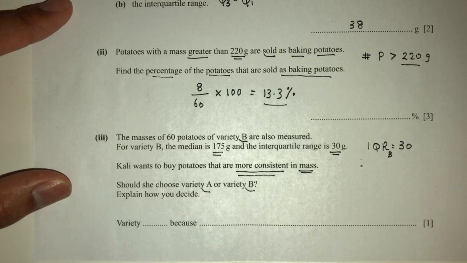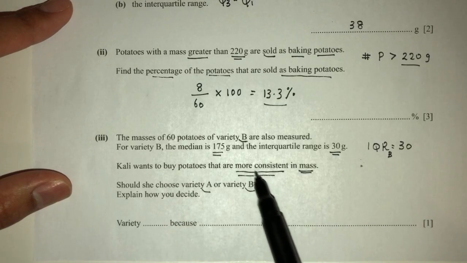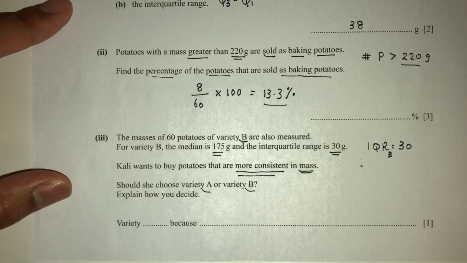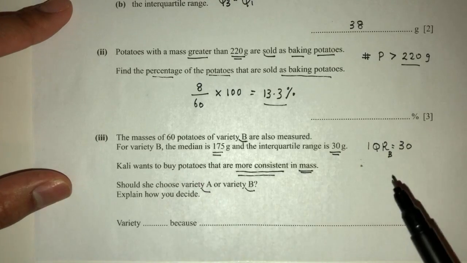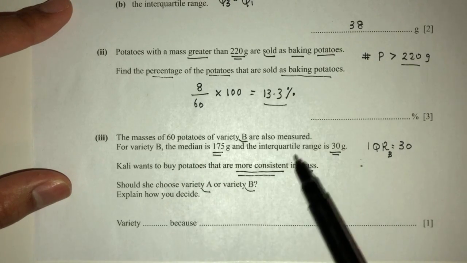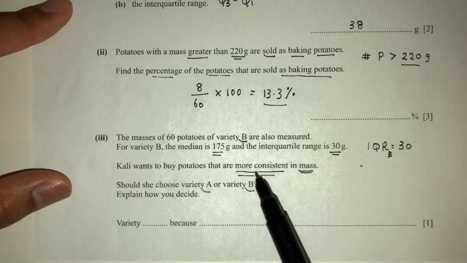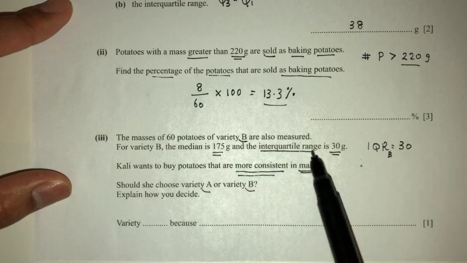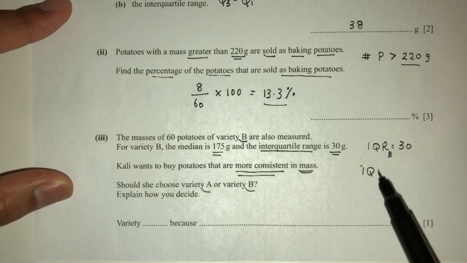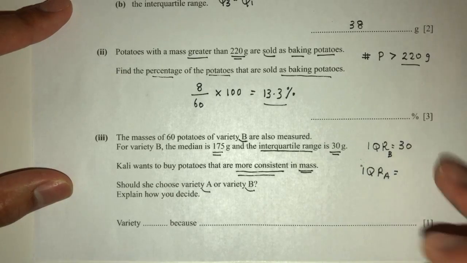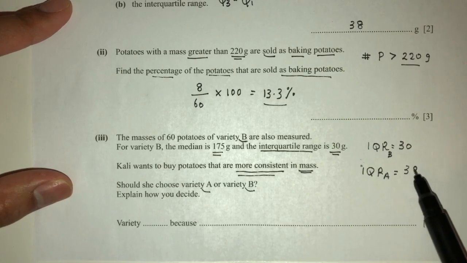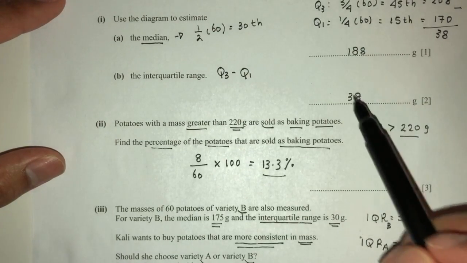Good question. When we are looking at the consistency of potatoes, we have two choices. We can look at the median or the range. Because of consistency, we look at the range. So the IQR of A, as we have seen from part 2, is 38.